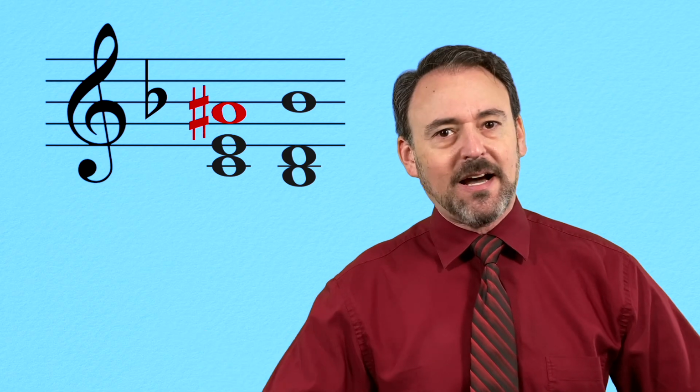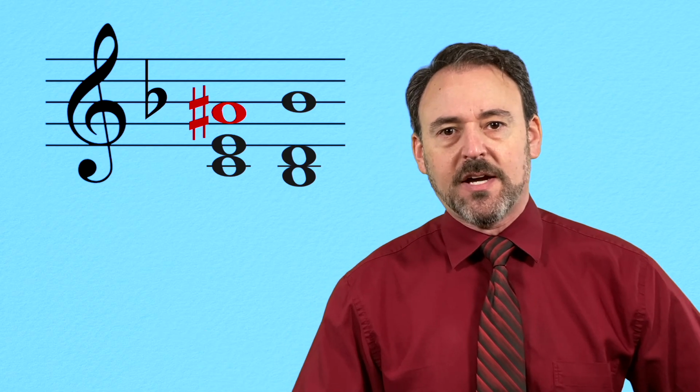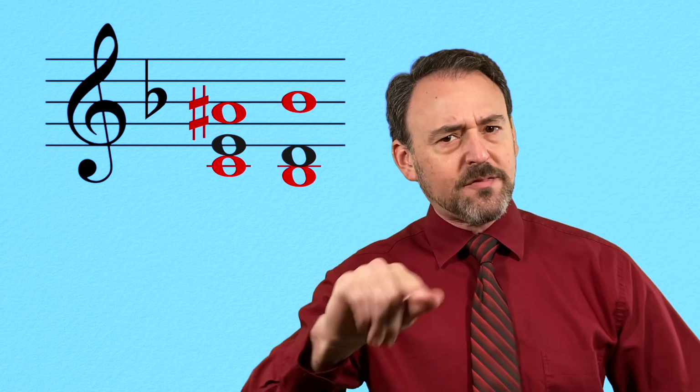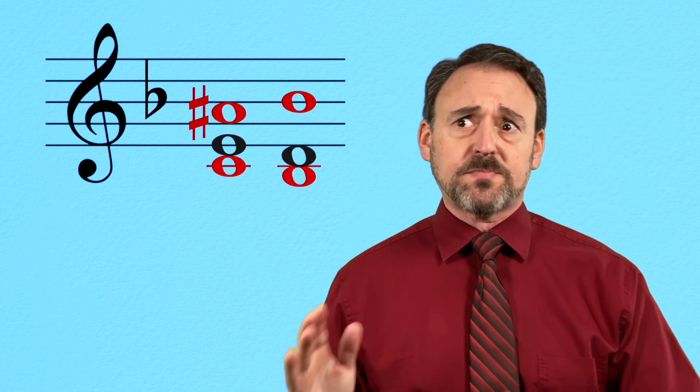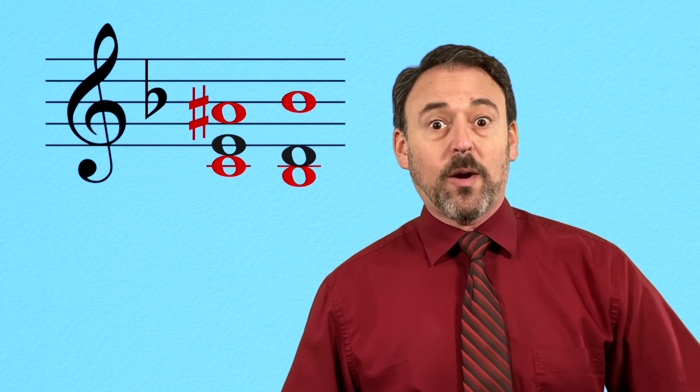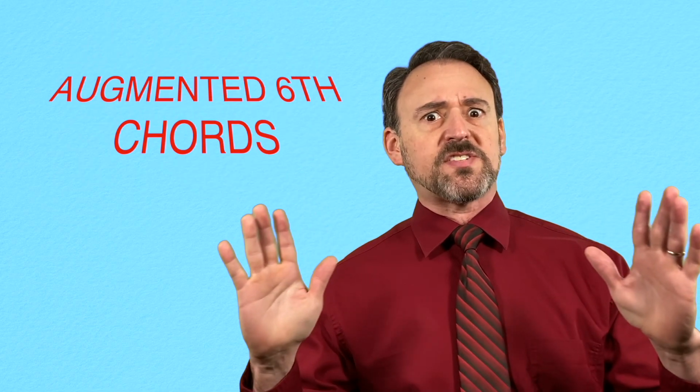Whoa! That is not how a dominant 7th chord resolves. That augmented 6th resolved outward to make an octave. We haven't seen that just yet. So I guess spelling really does make a difference. Welcome to the realm of augmented 6th chords. And to understand them, we're going to need to stop off at an old friend's first.